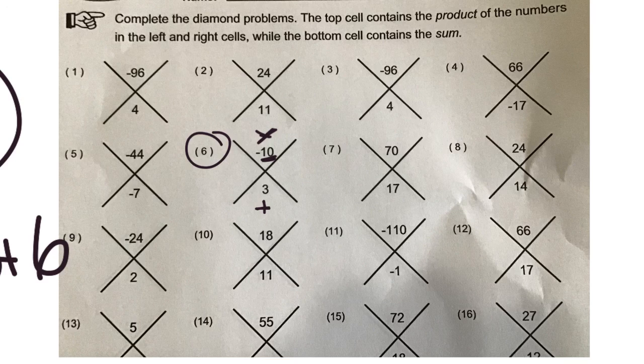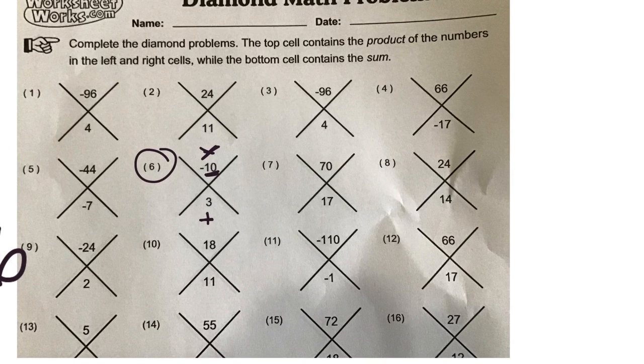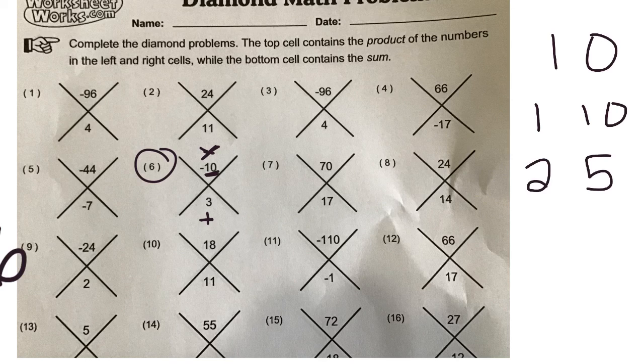Over here I can list my factors of 10. My factors of 10 are 1 and 10, 2 and 5. Are there any other factors of 10? No. So when I do 1 plus 10, I get 11.